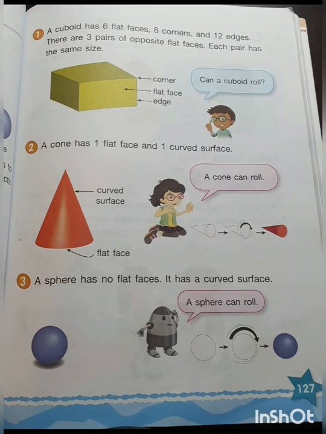Okay, boys and girls. So here we are on page 127 now. And we're going to talk a little bit more about these four solids. So number one, that is about the cuboid. And a cuboid has 6 flat faces or surfaces. It has 8 corners and 12 edges.